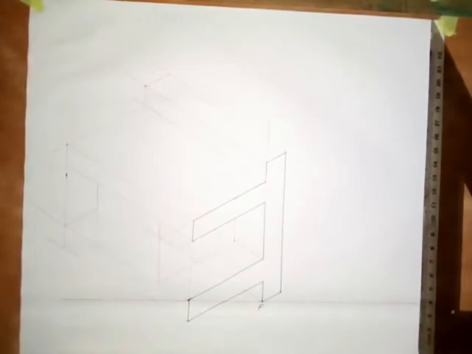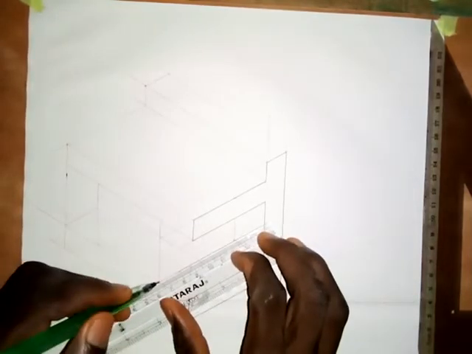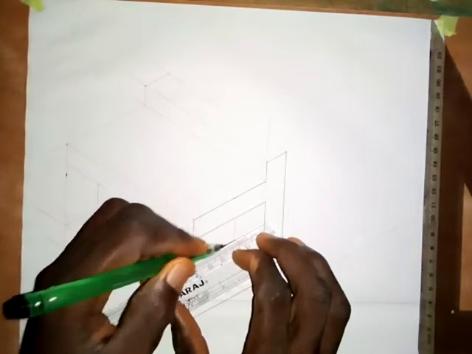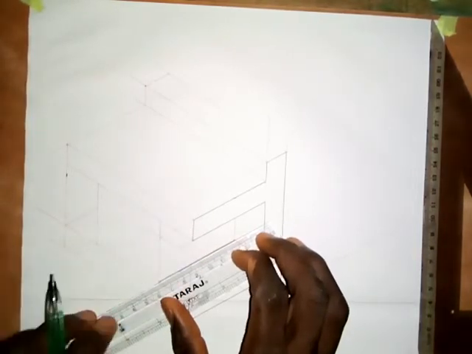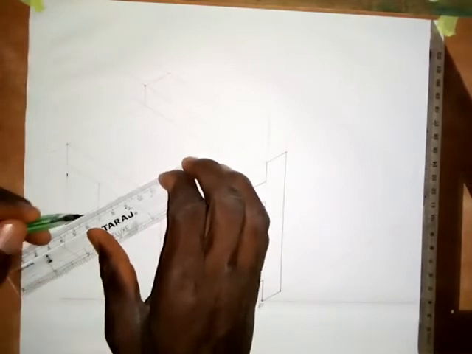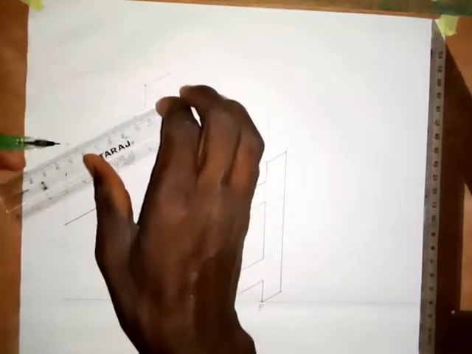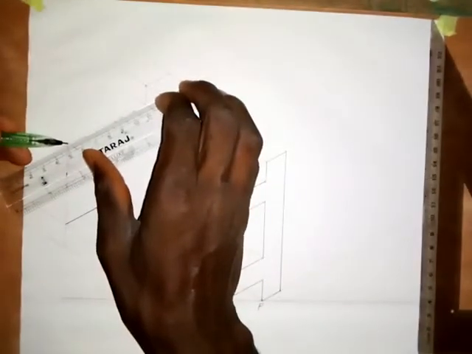So the next thing that we need to do is to bring out the shape or the lines that are visible. So I'm going to start with this line. I'm going to see this line here. Okay. Then I'm going to see this line. I will see this line like this. Then I'm going to see this line.